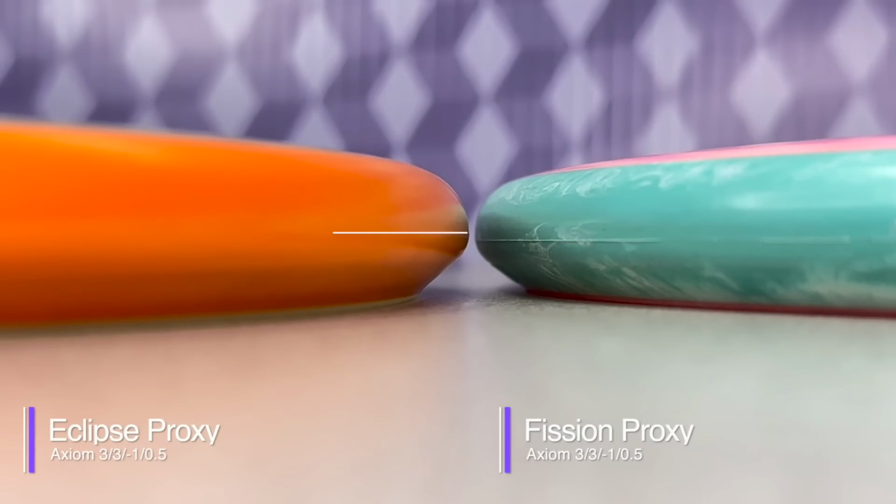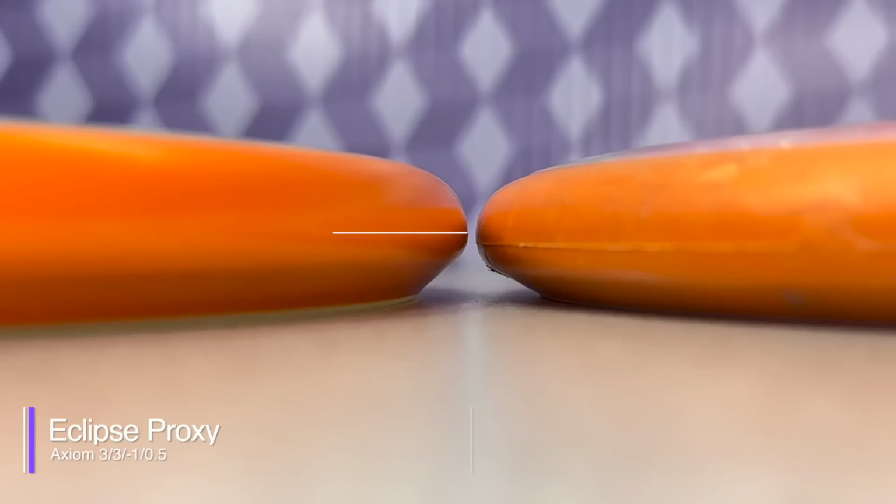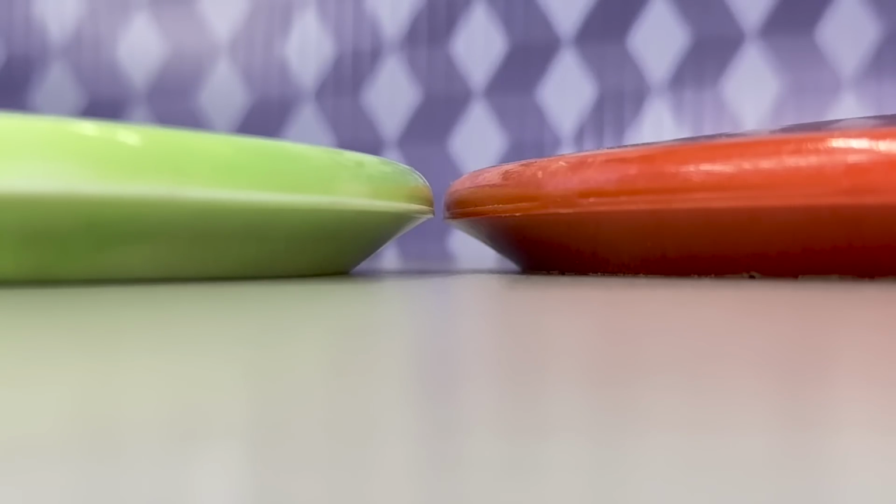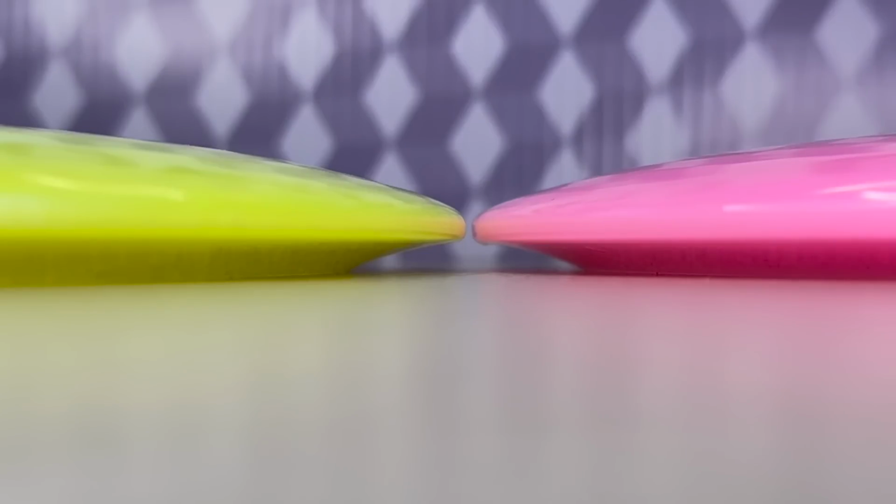So what have we learned? Well, for some molds, like the Proxy, the parting line height matches perfectly with the stability of these discs. For others, like the Firebird, the A2, and the Essence, we see slight variations in flight with little to no difference in parting line height.